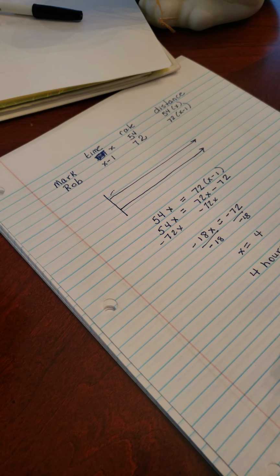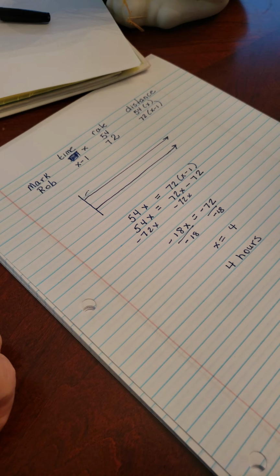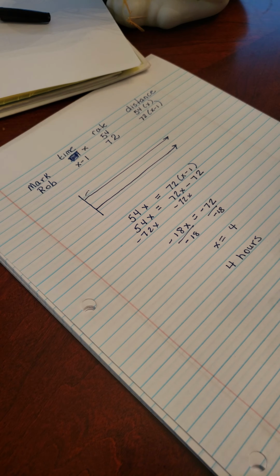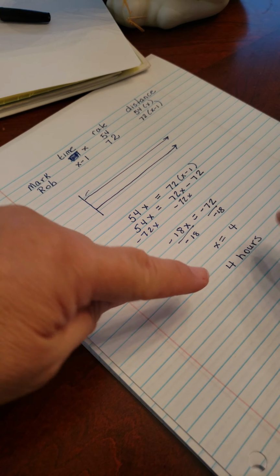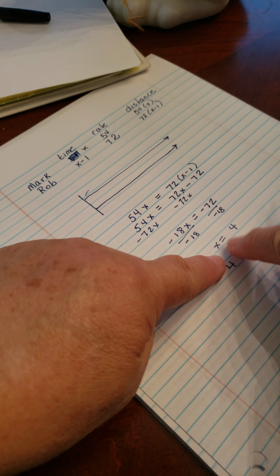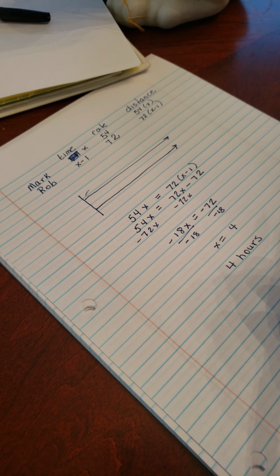Now, the question could have been, how long did Rob drive? And then I would have just taken my 4, subtracted 1, and gotten 3. So I really have to look at the word problem to know if my x is my actual answer, or do I need to use that to figure out what the answer is.